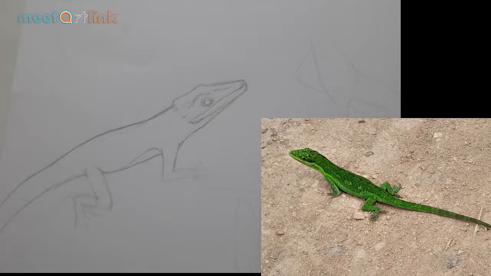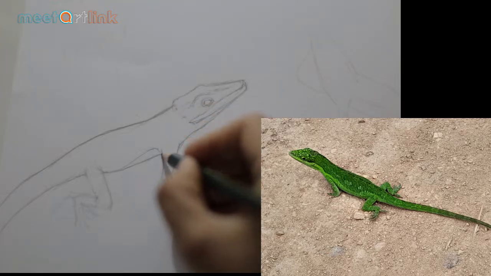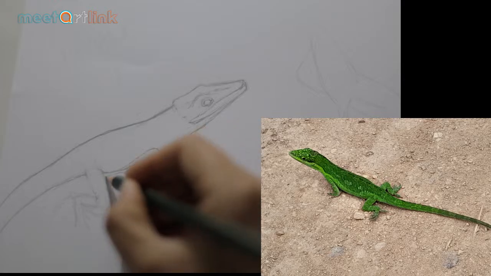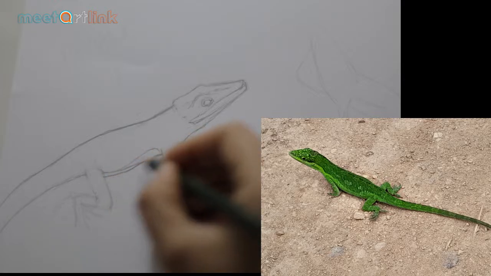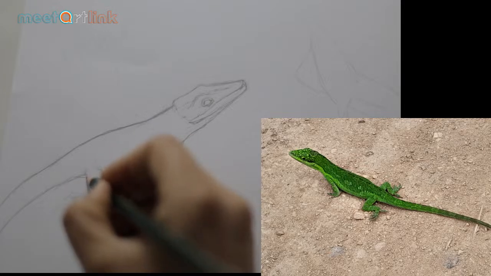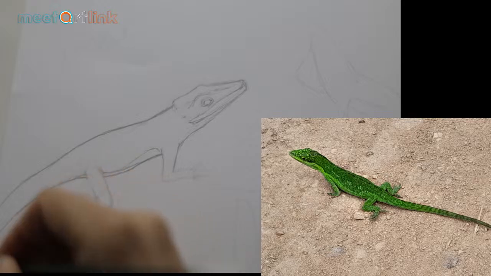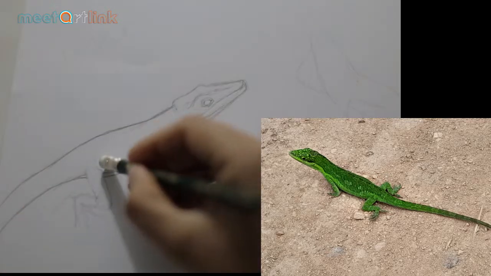Sometimes when we're doing this, when we're just doing the lines, you could feel that your animal is too big, or your proportions are not right, like they're bigger than they should be.